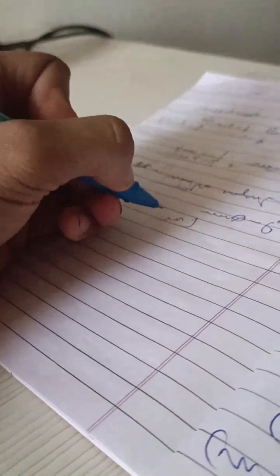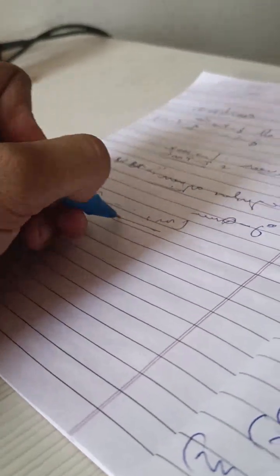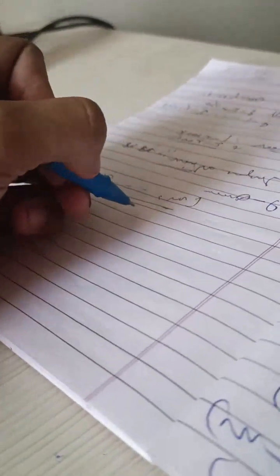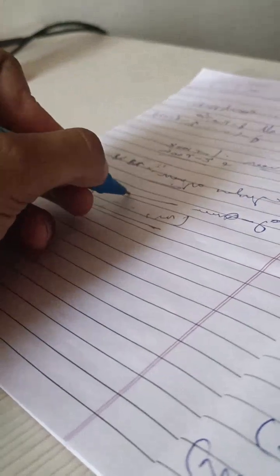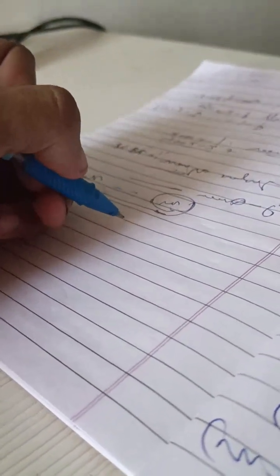So from x1 to xk, it can move in j components like a j rook, or it can move in j minus 1 components like a j minus 1 rook, or it can simply move in one component. So that is your j queen.